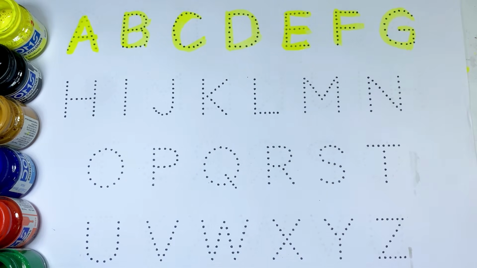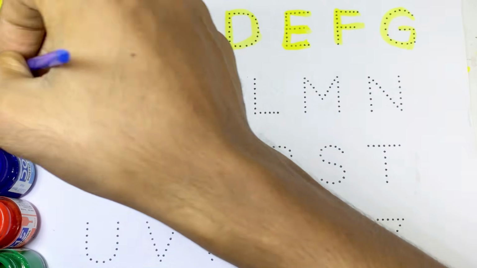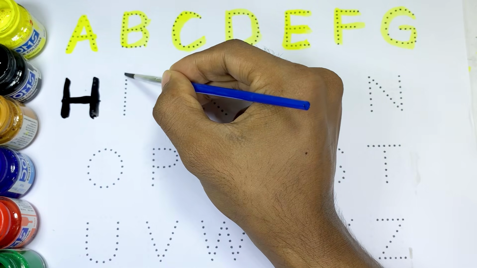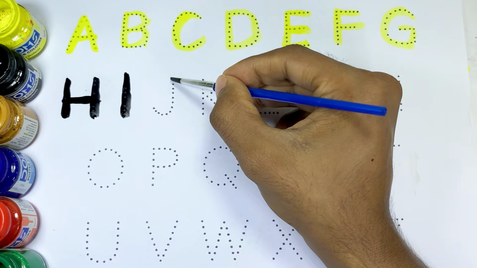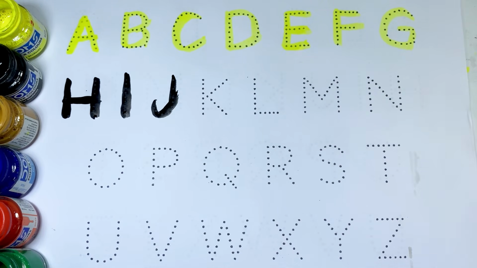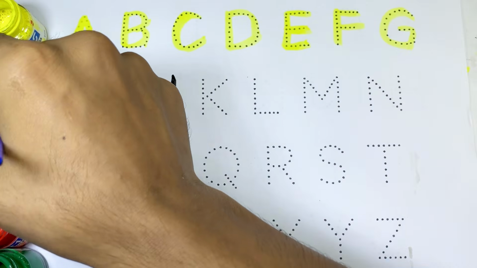G for God. It's now you draw H and use black color. H for helicopter. I for ice cream. J for joker. It's now you draw K and use yellow ochre color.